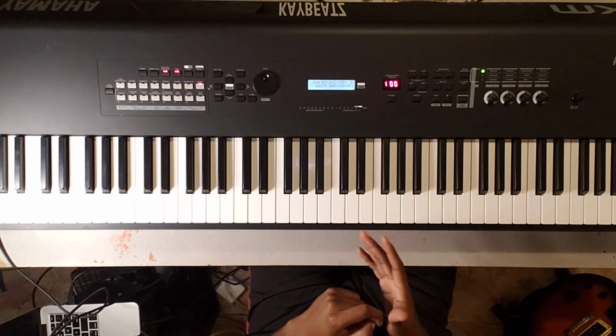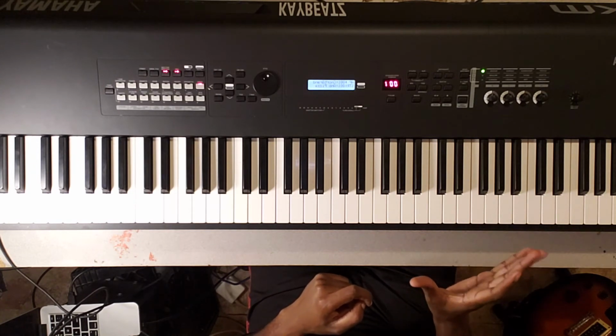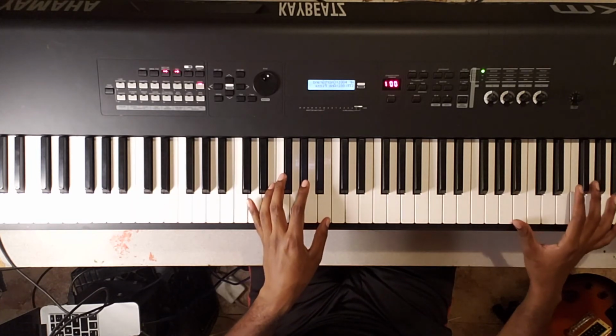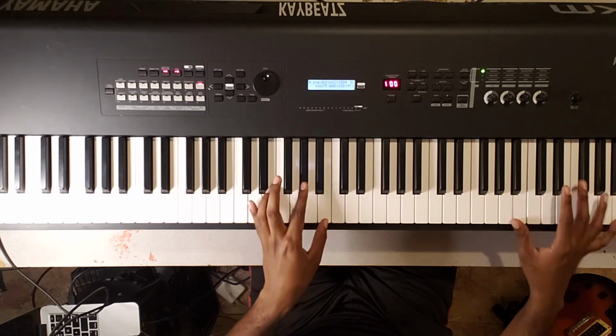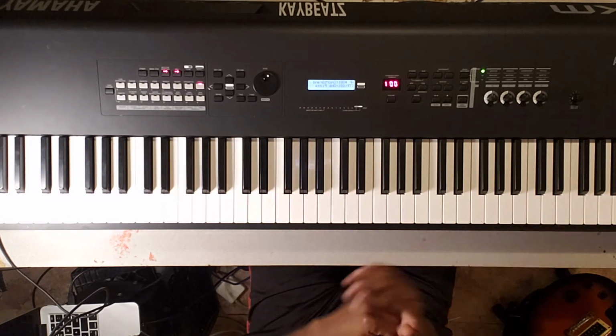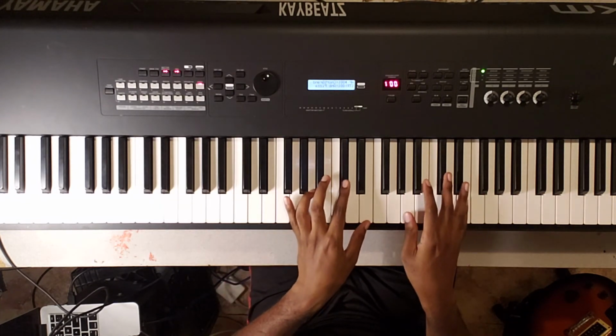Okay, and you can also use the double octave in the left hand for this part. Now let's hear them together. We're gonna do the chords first.